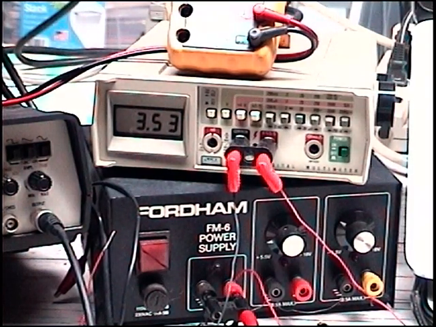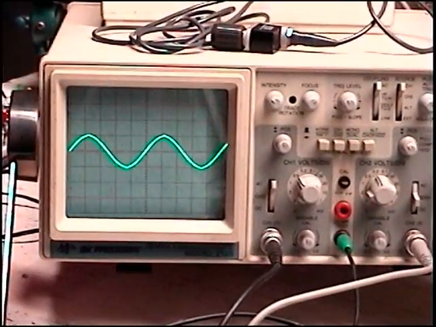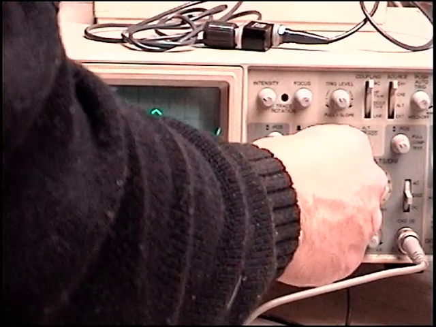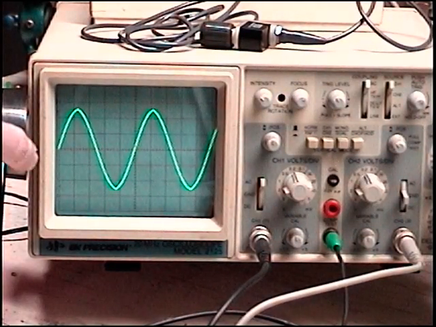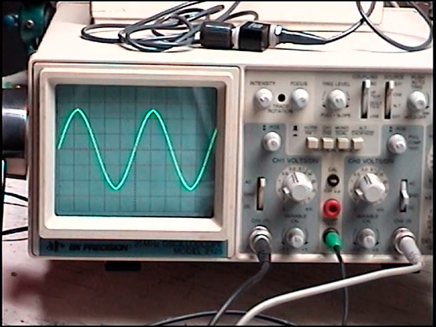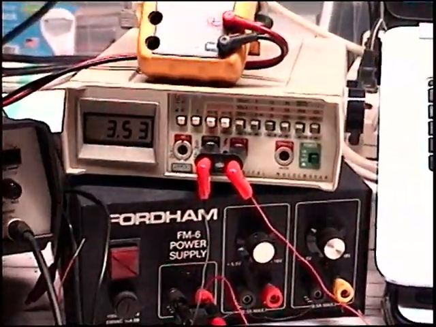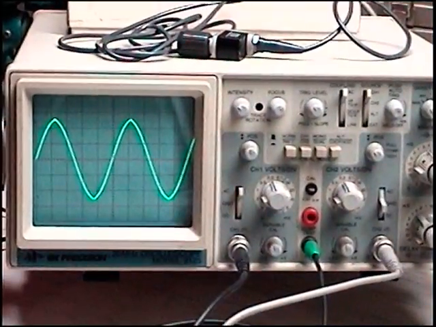And you see the voltage is down on the oscilloscope. So let's crank it back up to 2 volts per division. So now you have 5 volts peak to peak at 1 kilohertz. Alright, and that's all.